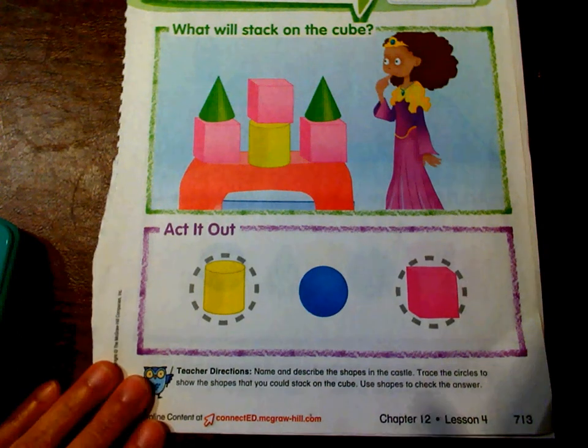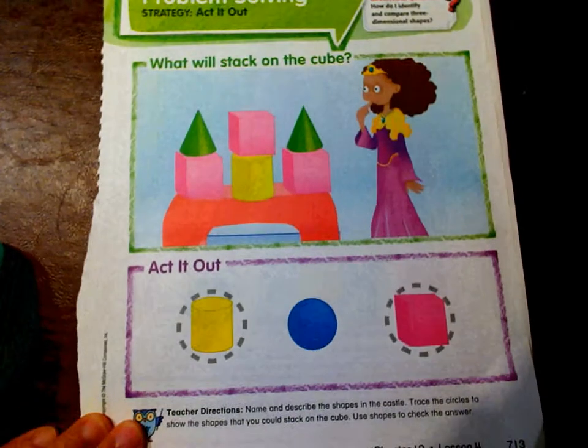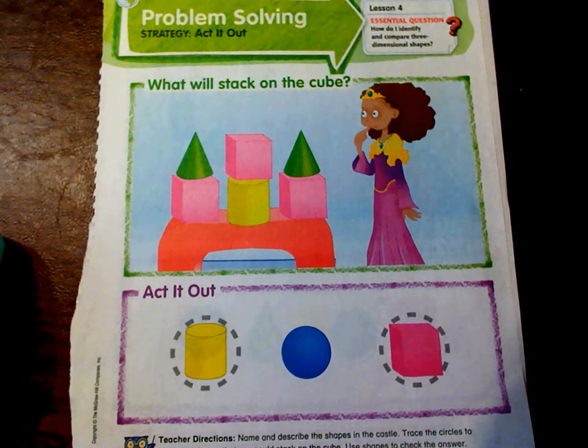Hi, boys and girls. Welcome back. We are going to be doing some problem solving with three-dimensional shapes. So you need pages 713 to 718 and a pencil to begin. Pause the video while you get those things now.